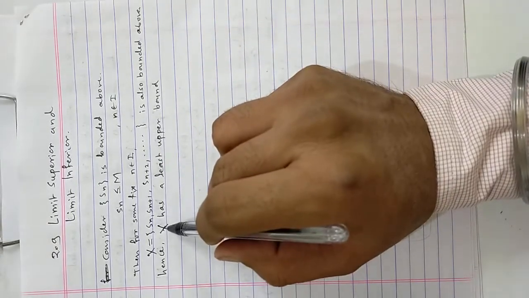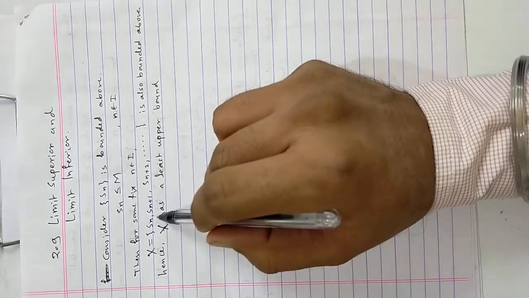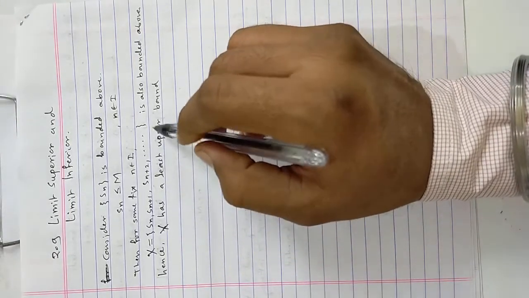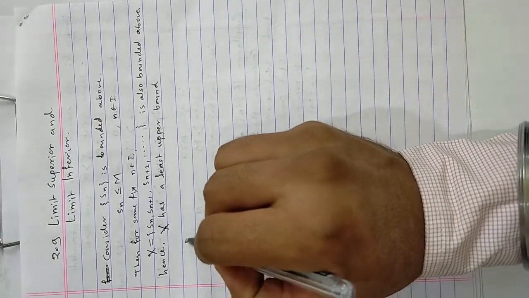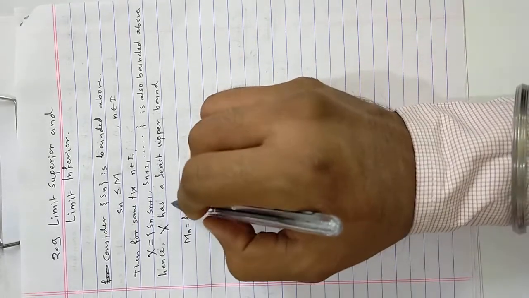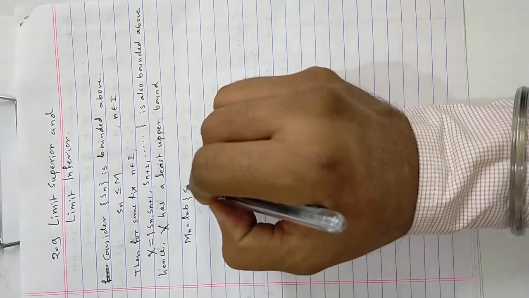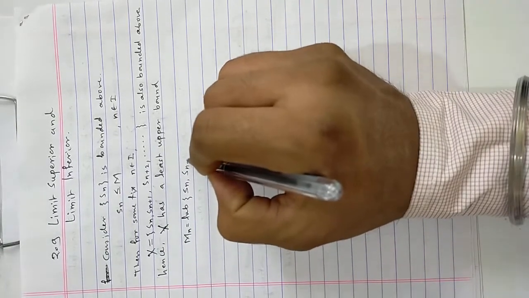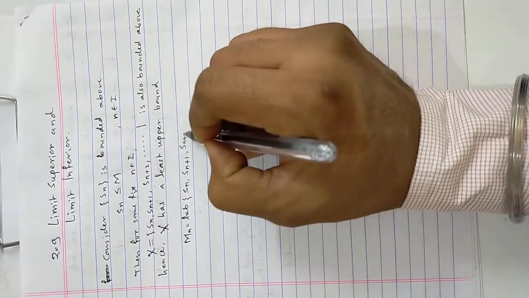So it implies that this set has a least upper bound. Let us call it Mn, which we define to be the least upper bound of this set X. That means the terms are Sn, Sn plus 1, Sn plus 2 and so on.